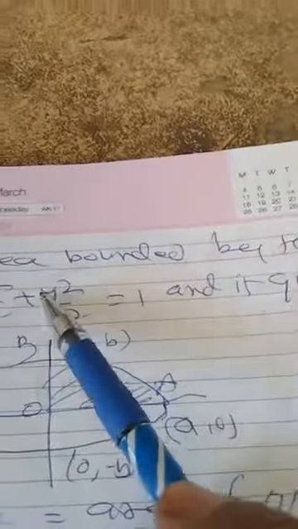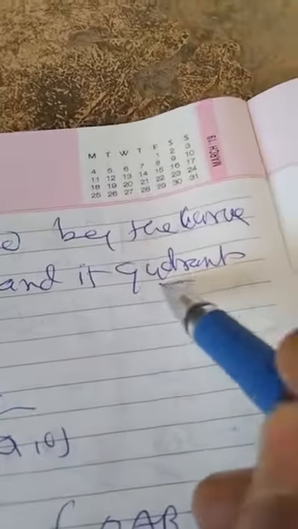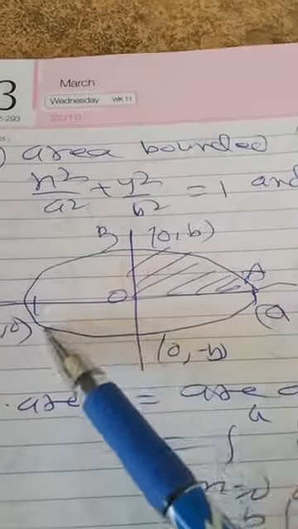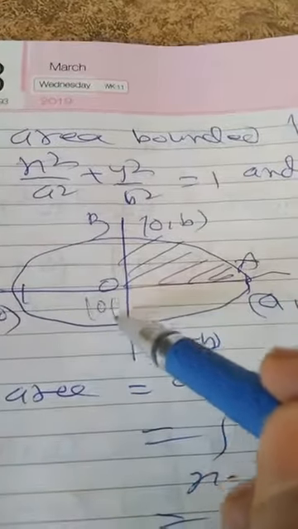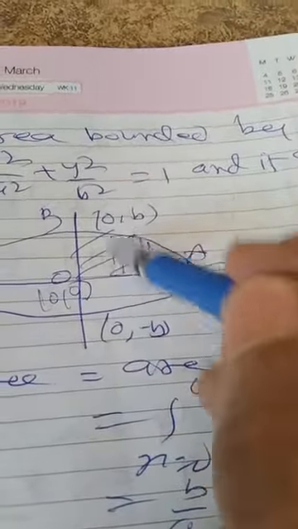pi AB by 2. Same question: find the area bounded by the curve, and the curve is the same, and the quadrant. Here the new word included is quadrant. The quadrant means one part of it. So that is again the ellipse, with the major axis, the minor axis, and the center 0, 0, major axis a, 0. We want to find the area of a quadrant.